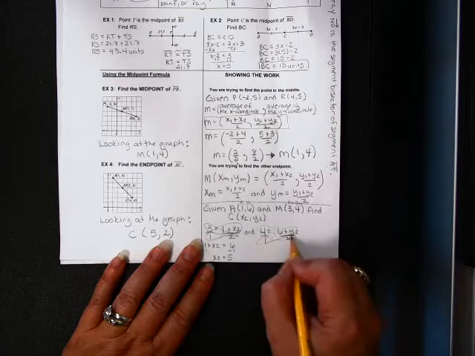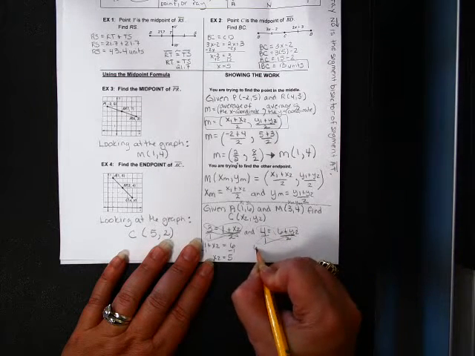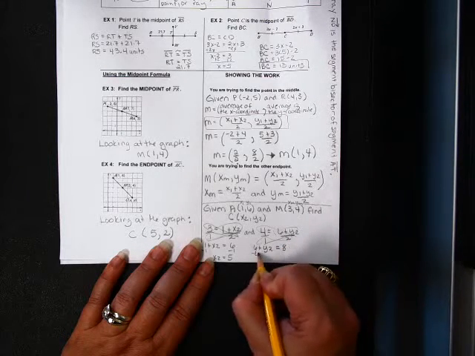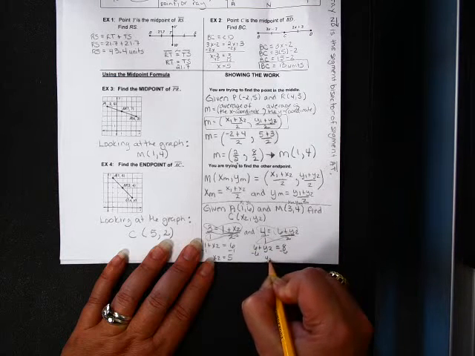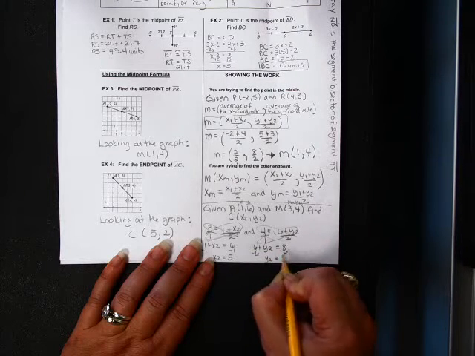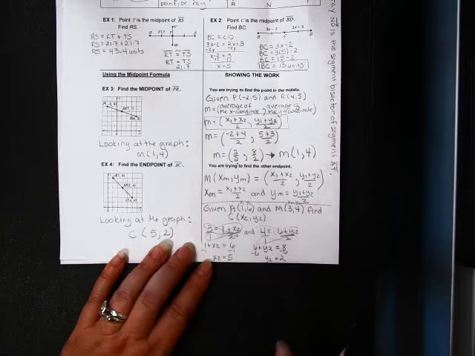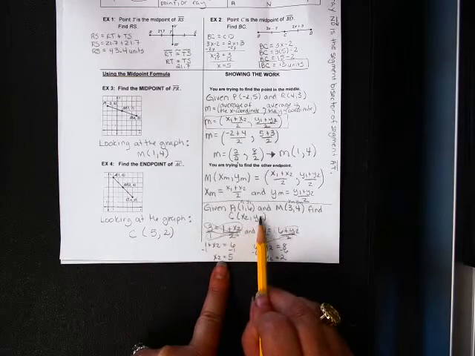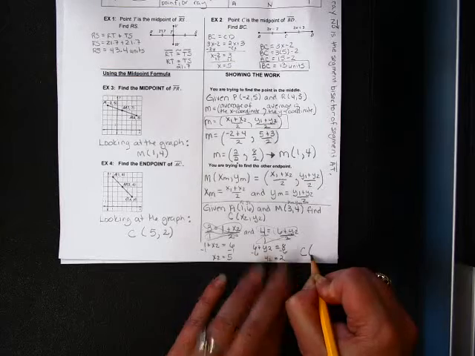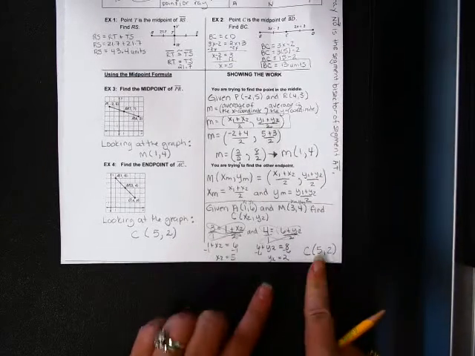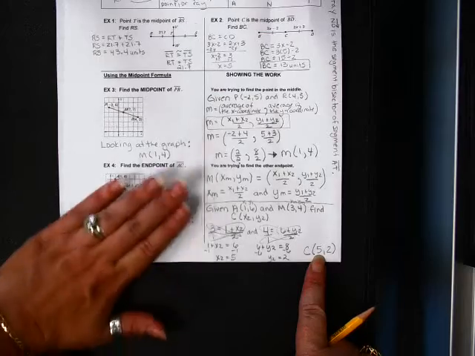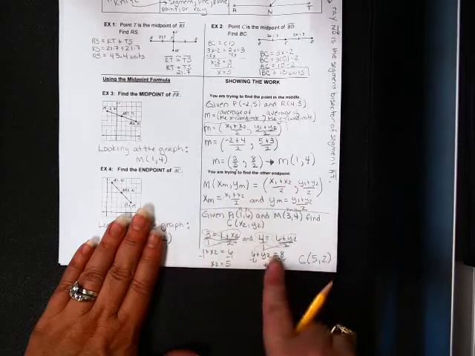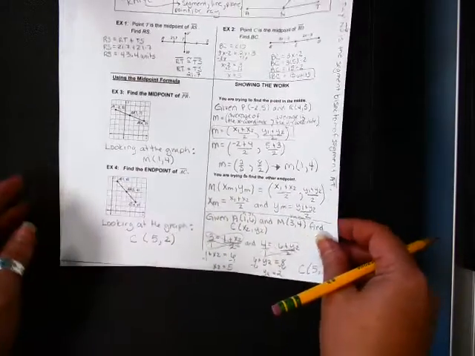Now cross multiply, and I get 6 plus y2 is equal to 8. Subtract 6 from both sides, so the second y coordinate is going to be 2. All right, so remember that C is x2, y2, so C is going to be at 5, 2. And if you look, that's what we got before just by looking at it. So when there's a graph, it's really easy. When there's not, there's some algebra that you can show. All right, one more example.